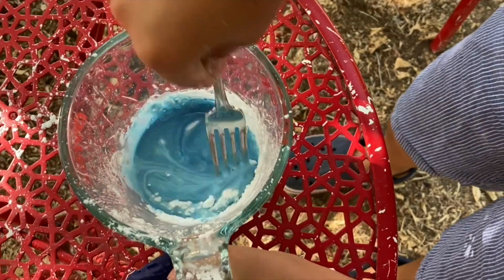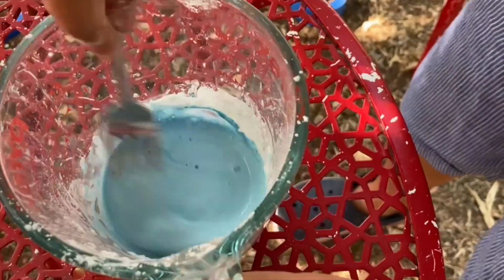At some solid, liquid, and gas molecules. Plus, we're even going to be looking at some oobleck. So let's get into it.